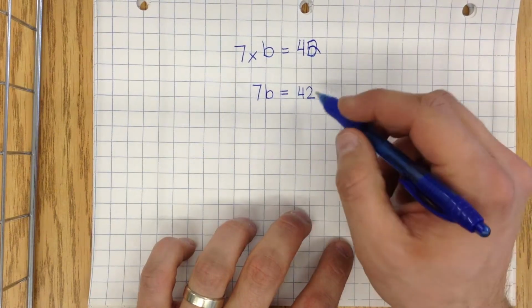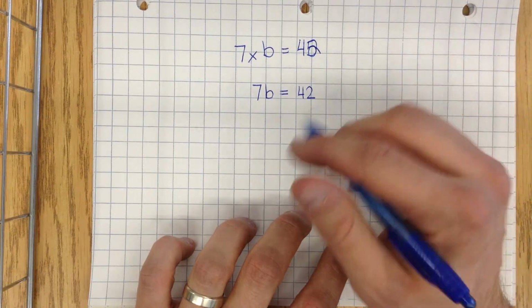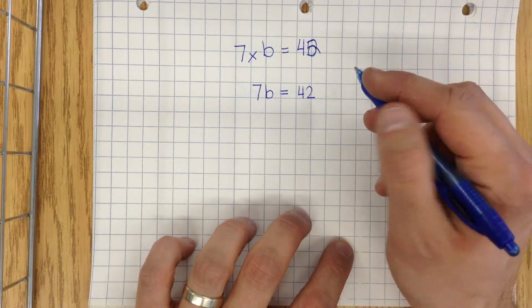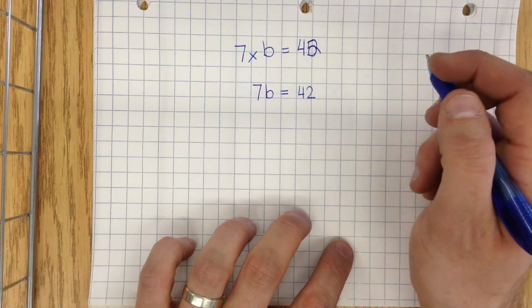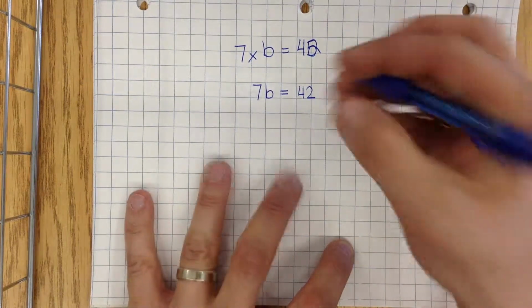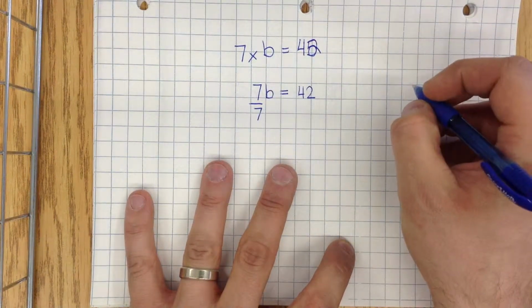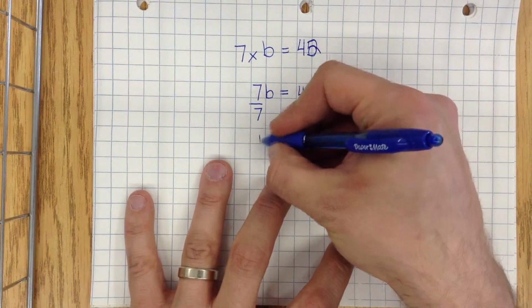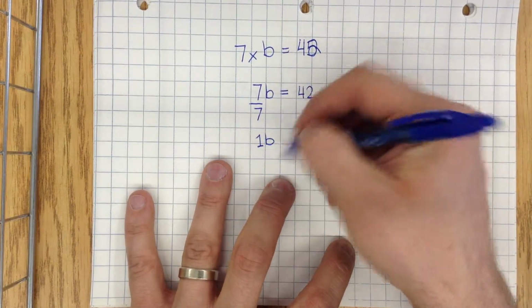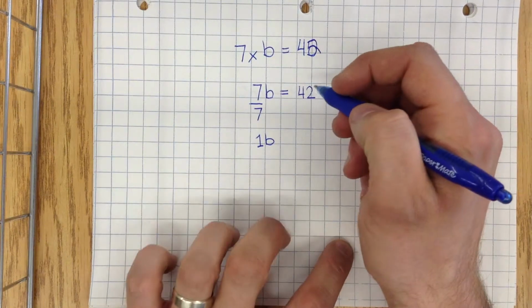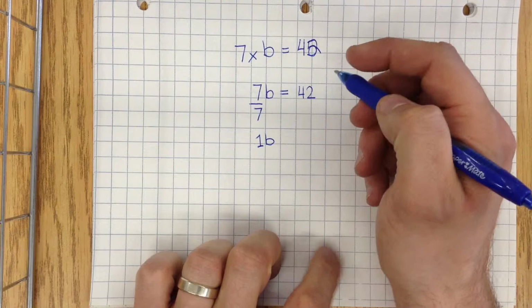If I've got a 7 and I want to get rid of it and I'm multiplying, what I can do is divide that number by itself, which will not get me 0, but it'll get me 1. And we know that 1 times any number equals that number. So for example, I can change this to 7 divided by 7, and that will give me 1b. And we know that 1 times b is the same as just b. 1 times any number gives me that same number. 1 times 2 is 2, 1 times 100 is 100.